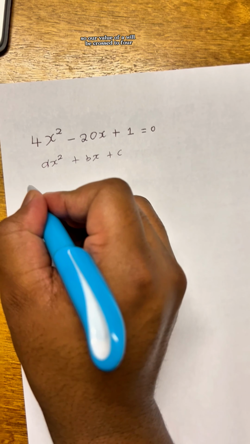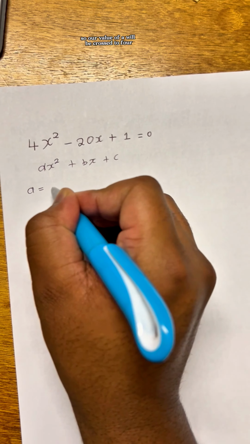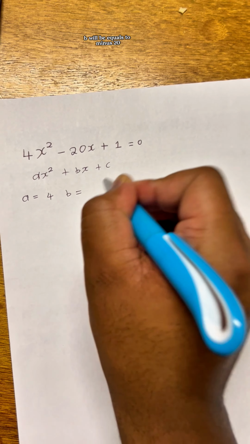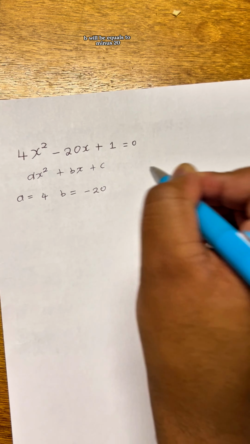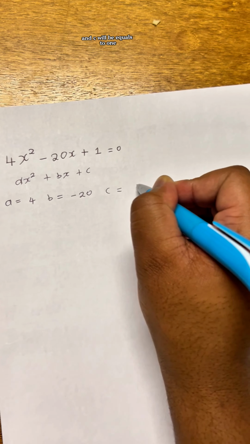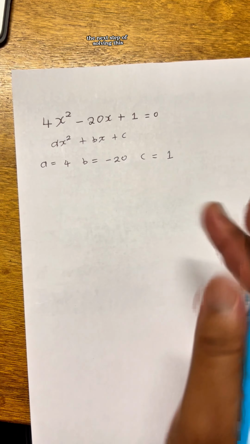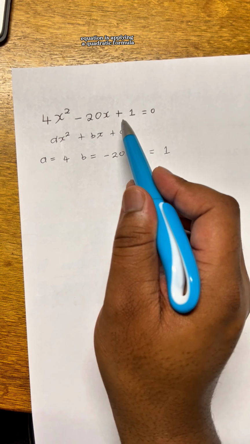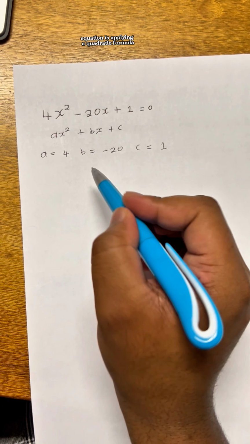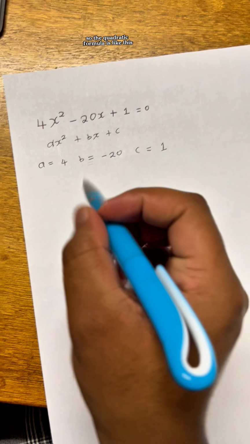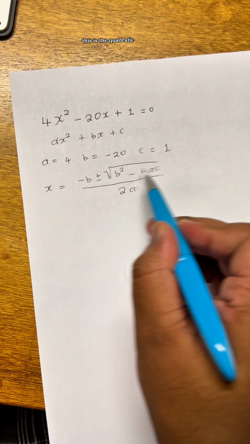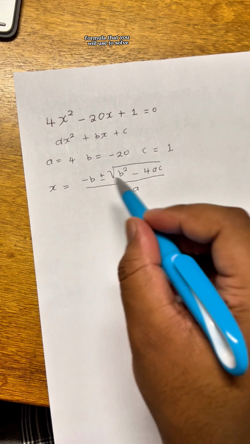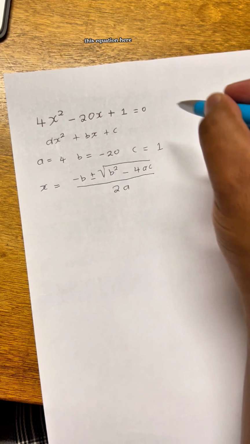So our value of a will be equal to 4, b will be equal to -20, and c will be equal to 1. The next step of solving this equation is applying the quadratic formula. So the quadratic formula is like this. This is the quadratic formula that you will use to solve this equation here.